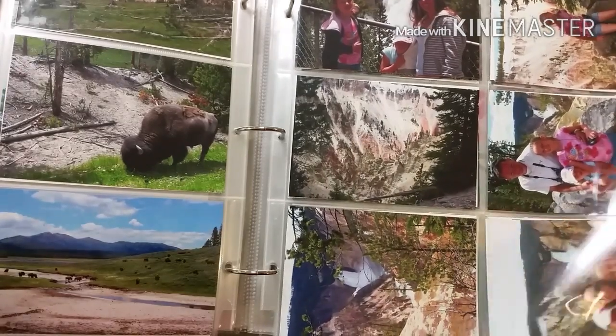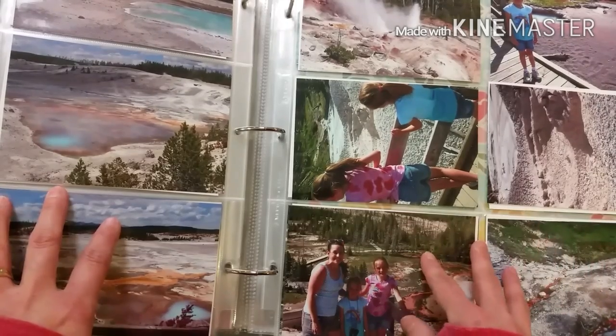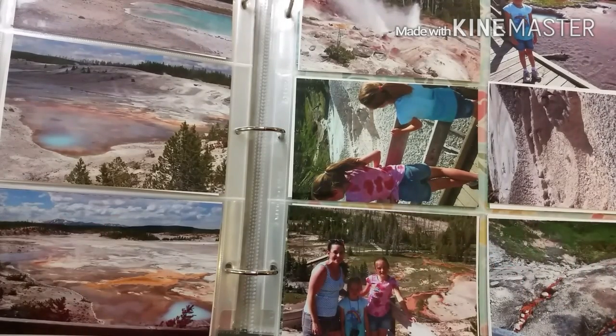And then another way just to display my vacation pictures, even if my scrapbooking part of it isn't done yet. I can still have them in a nice album and work on them. So I've done this with Disney, lots of vacations. Just another great way to organize your photos if you know that they're going to go into one album together when it's all said and done.